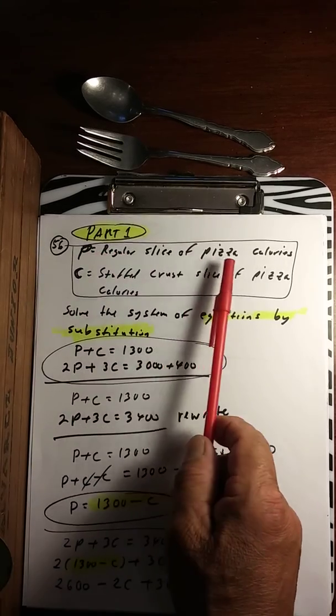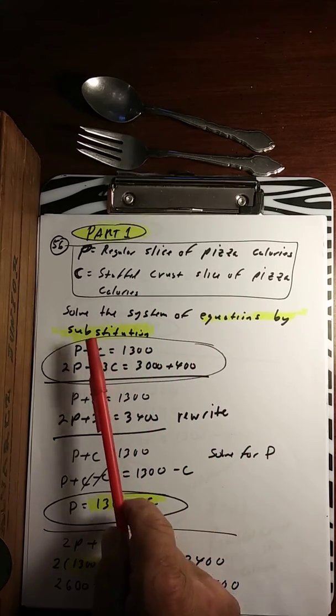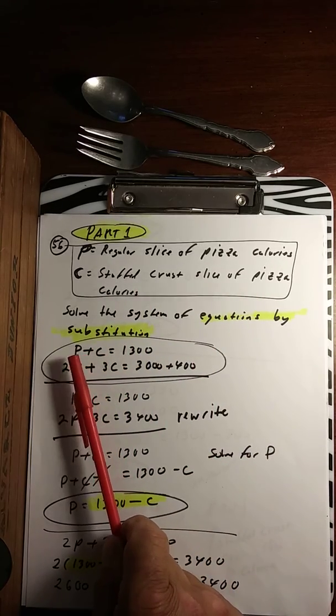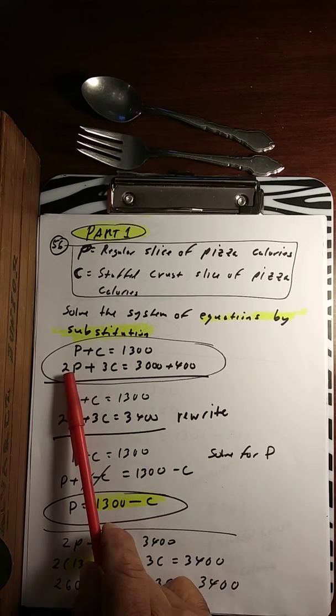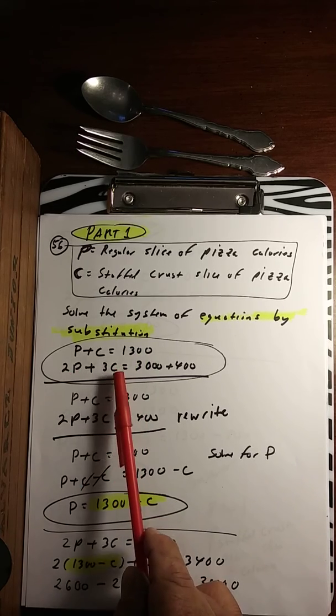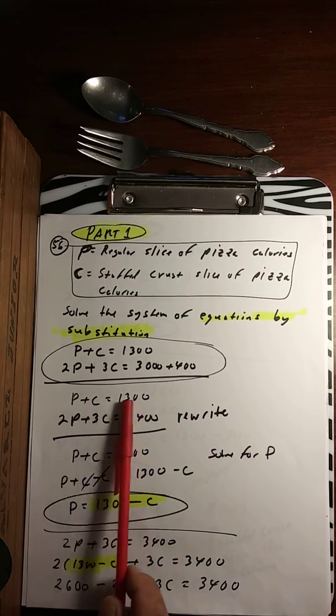P is regular slice of pizza calories. C is stuffed crust slice of pizza calories. So now if you have one slice of regular pizza and one stuffed crust, it's 1,300. 2 regular pizzas and 3 stuffed crusts, you get this much. Add these two numbers together. So this is equal to that.